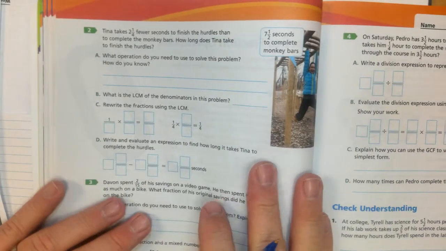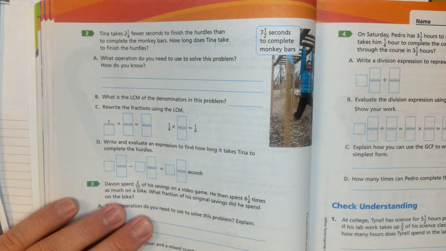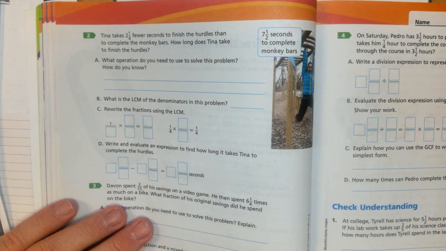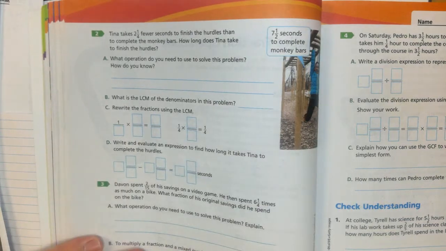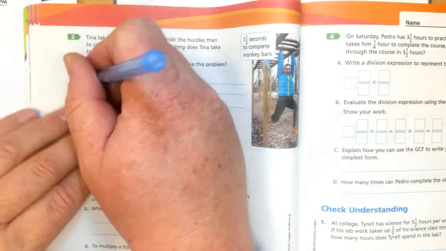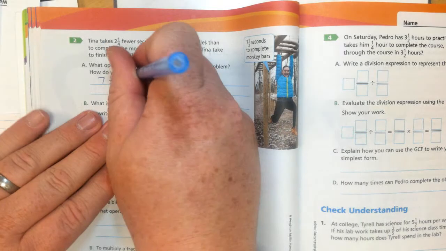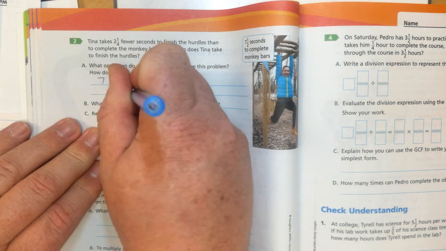Number 2 says, Tina takes 2 1/4 fewer seconds to finish the hurdles than to complete the monkey bars. How long does Tina take to finish the hurdles? So 2 1/4 fewer seconds to me sounds like a subtraction problem. So we are going to have 7 1/2 minus 2 1/4. Okay, so we're using subtraction.